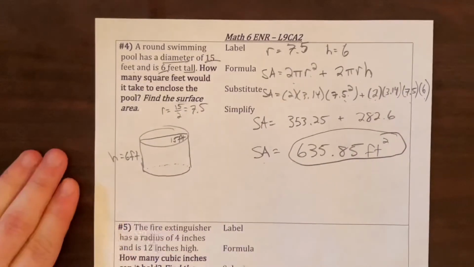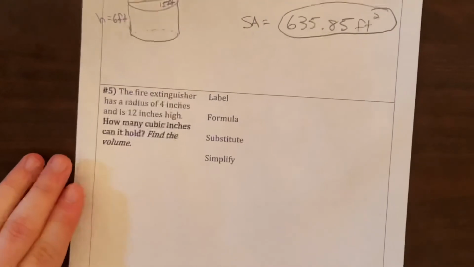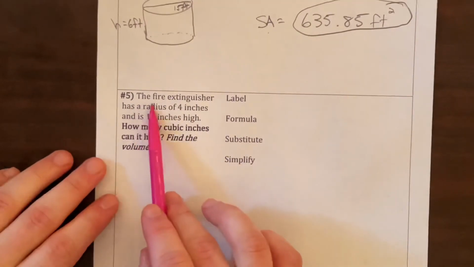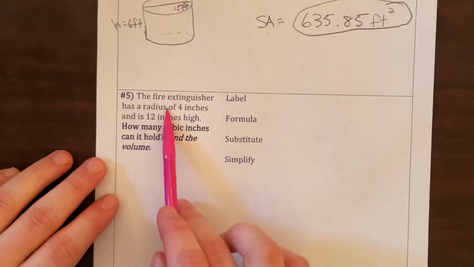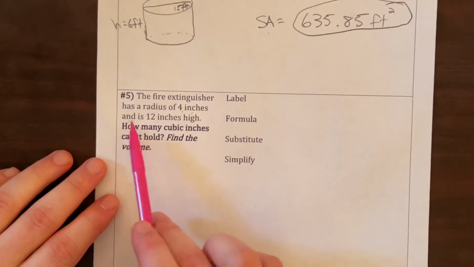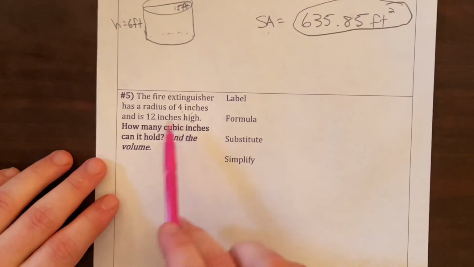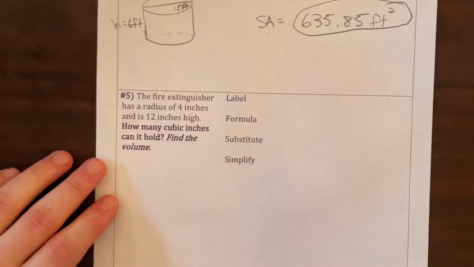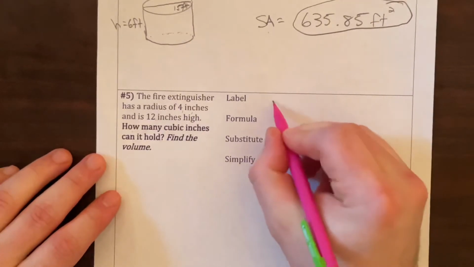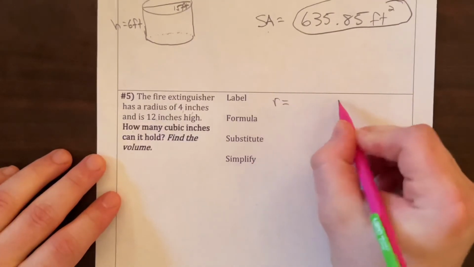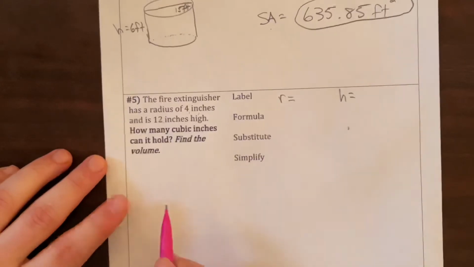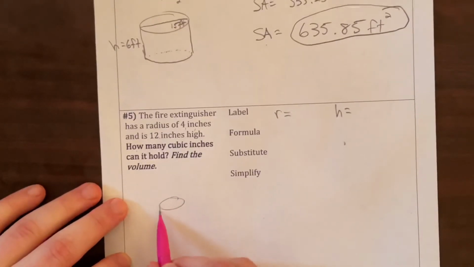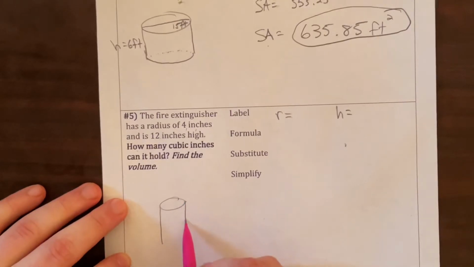Lastly, make sure you can see and apply this one as well. We're going to say, all right, for number 5, it says that the fire extinguisher has a radius of 4 inches and is 12 inches high. How many cubic inches can it hold? That means we're going to find the volume. All right, so we need to find and have our radius, and we need to have our height. We can kind of draw it out. It's going to be a little bit rough, but that is okay.